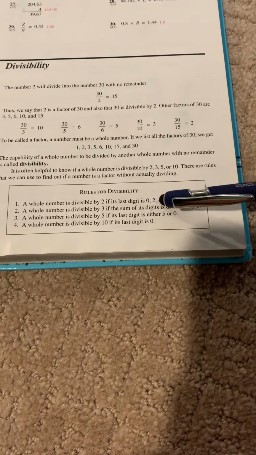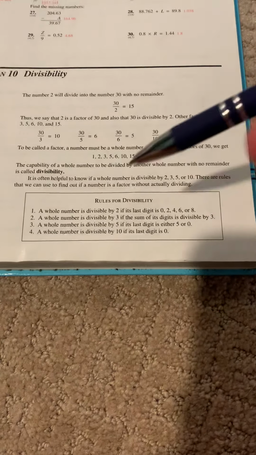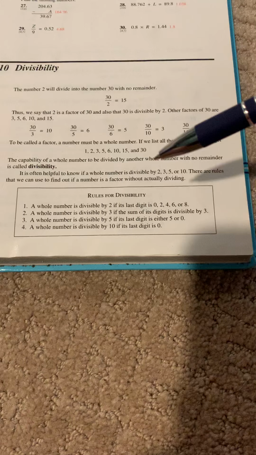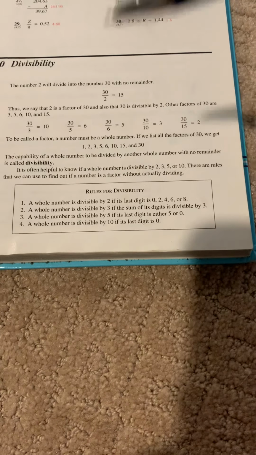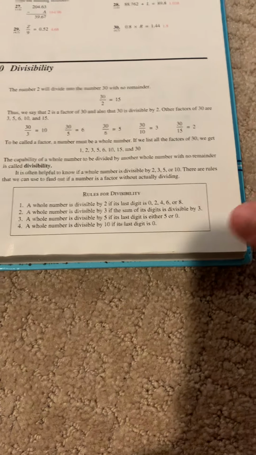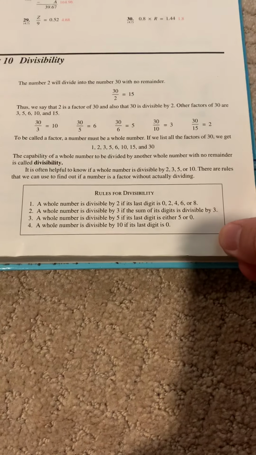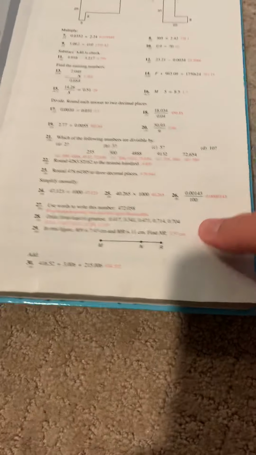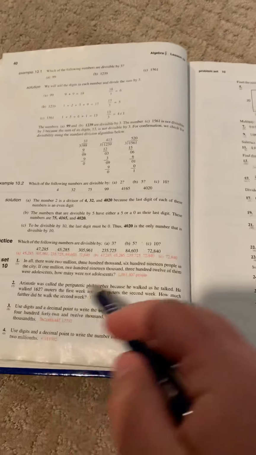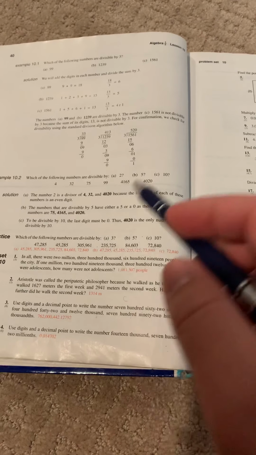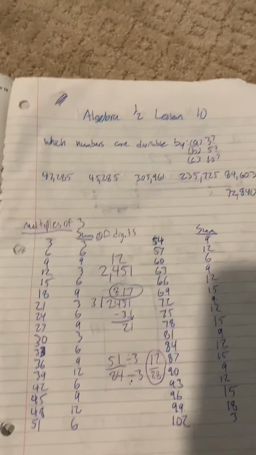But the rule for 3s here, that's probably one that you might not be familiar with. Okay, and again, a whole number is divisible by 3 if the sum of its digits is divisible by 3. So you can pause this, copy that into your notebook just so you have it available to you. And then after you've done that, we look at the practice problem here. And the practice problem is a little bit different. It's giving you a whole bunch of numbers and asking if they're divisible by 3, 5, or 10. Okay, so let's take a look at that.